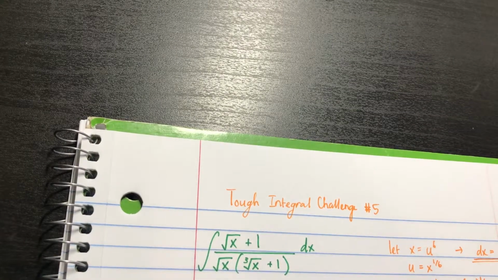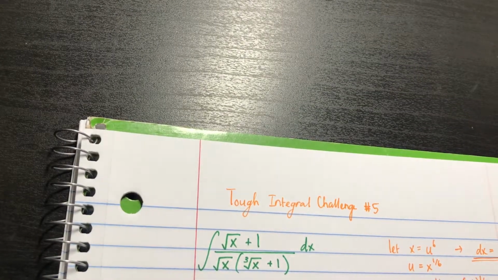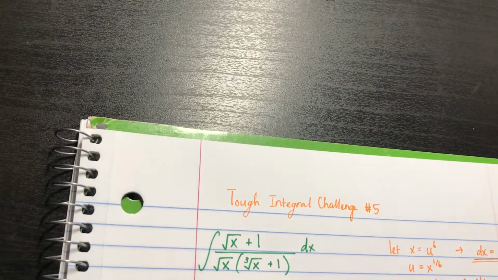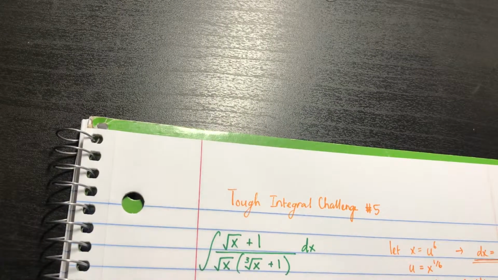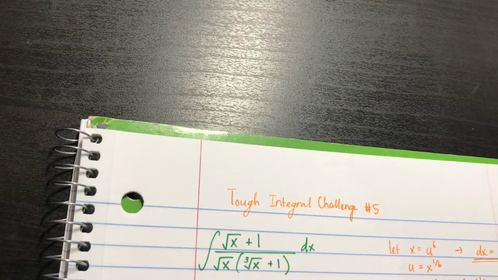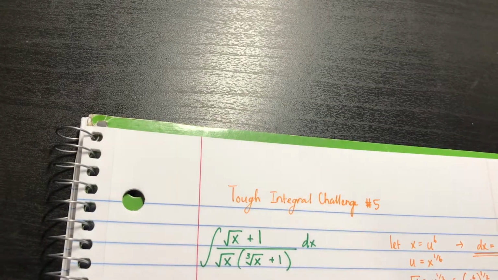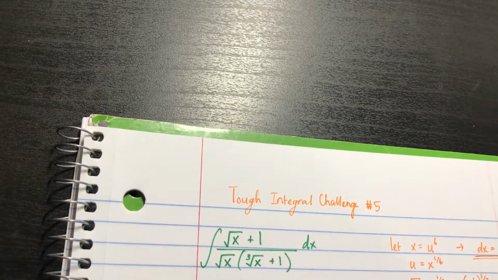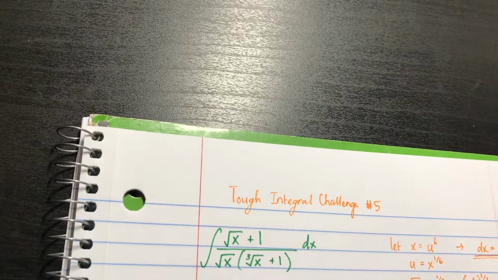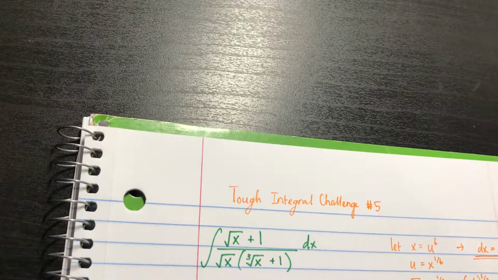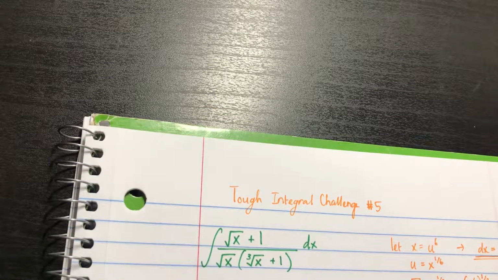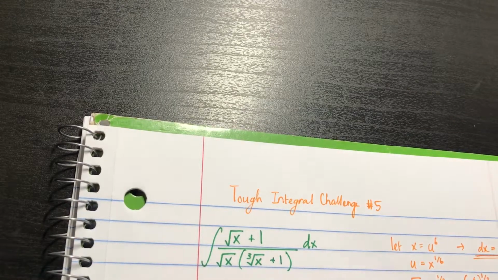So in this video we'll be talking about how to integrate the function (radical x plus 1) over (the square root of x times the cubed root of x plus 1) dx. To begin, what we're going to do is something that might seem a little bit too complicated to work, but actually ends up working out in the end.